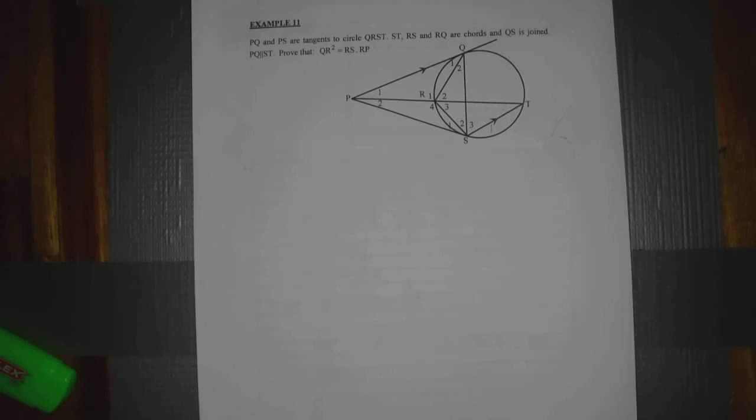Then it says ST, RS, and RQ are chords, and QS is joined. So that's not too important. But they do tell me that PQ is parallel to ST, which they have indicated on the diagram. Okay. So the question says, prove that QR squared is equal to RS times RP.